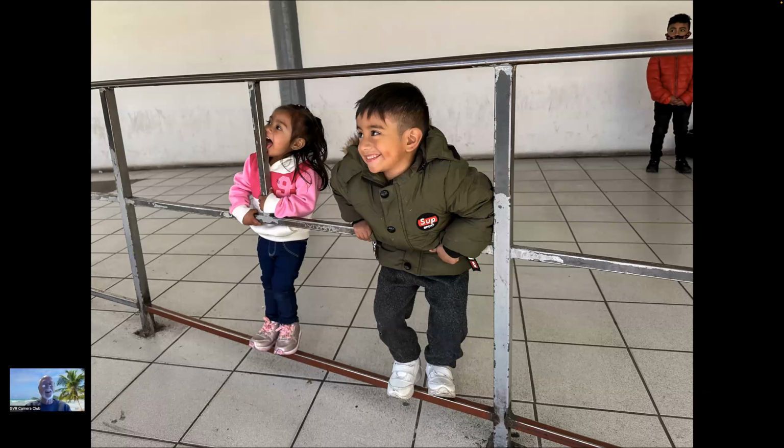This little girl just kept licking the railing. I kept going, "Ah," and she just laughed.